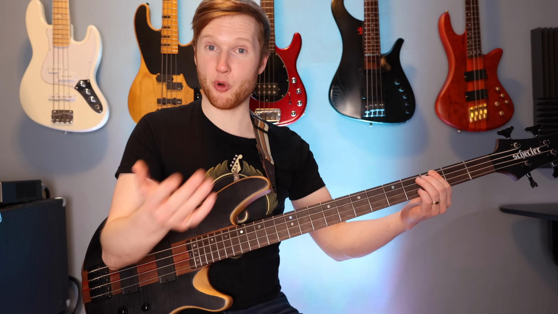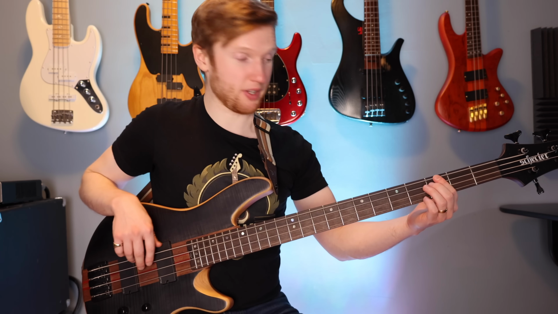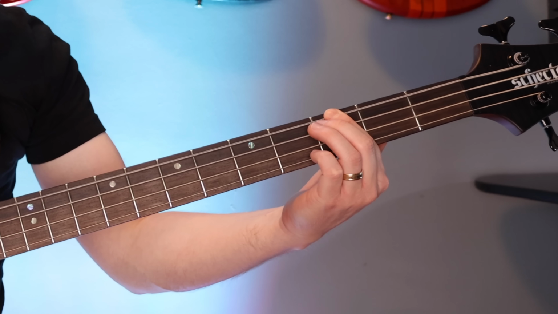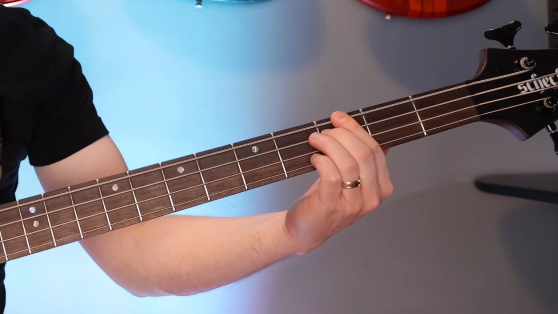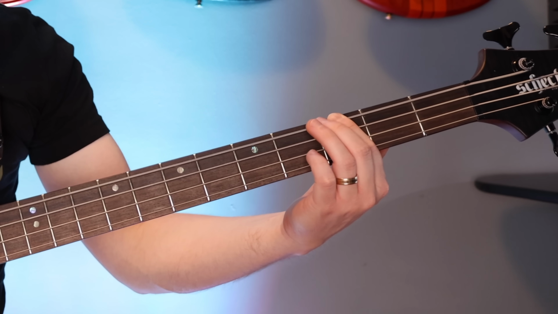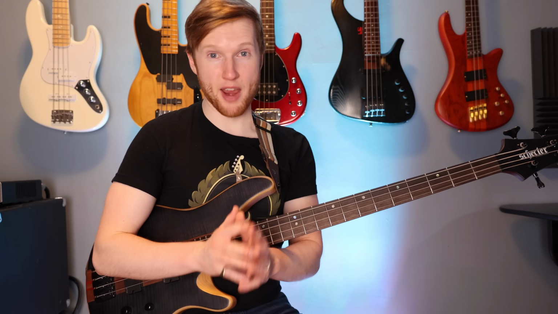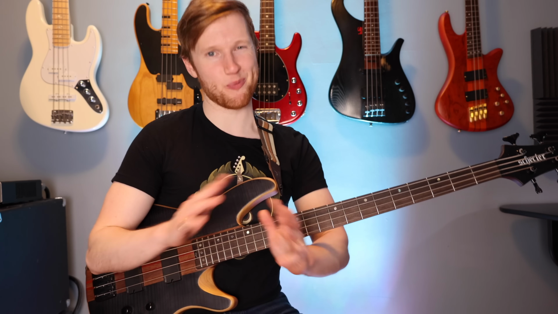So again, if we're in C, then you can play the fifth like this. There is just one chord in every key that uses the flat fifth, but we'll get to that later.